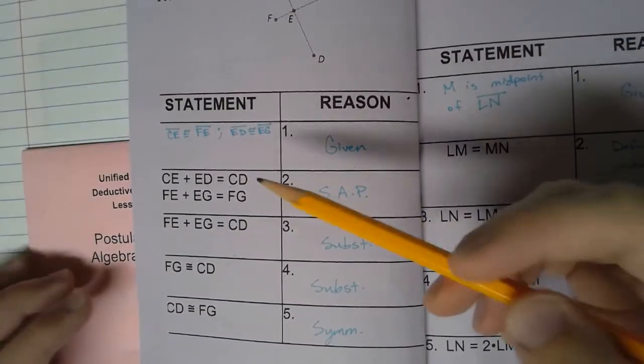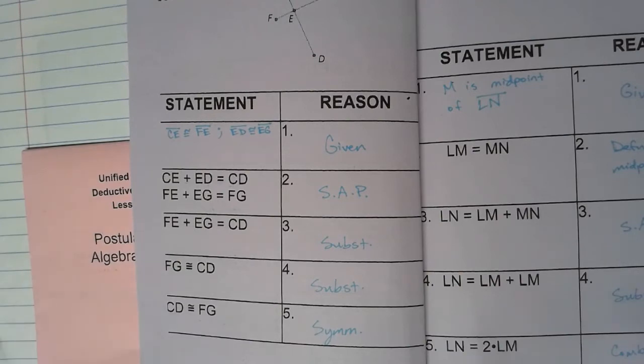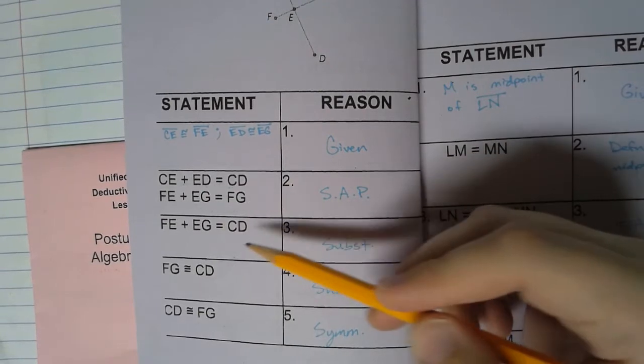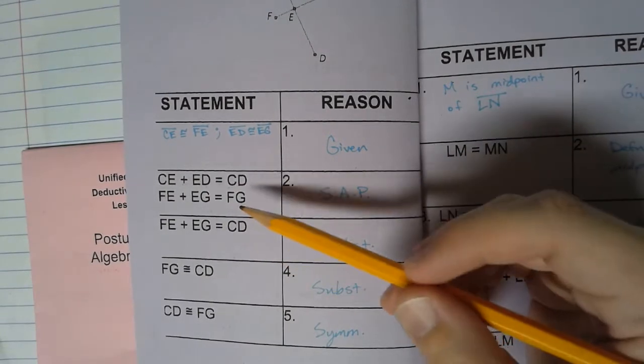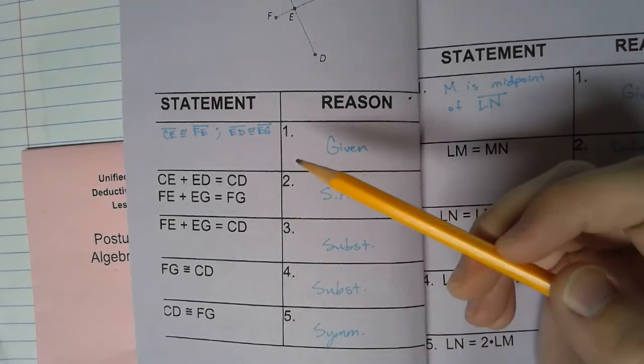Next up, we have FE plus EG is equal to CD. It looks kind of similar to this statement right here. So it seems like they used some kind of substitution. At first, we're going to think maybe they did FG for CD, but that doesn't make any sense.